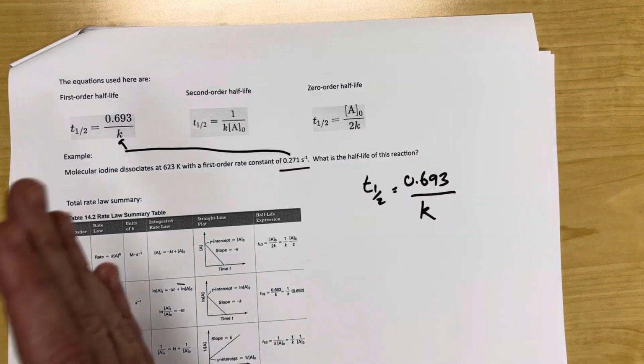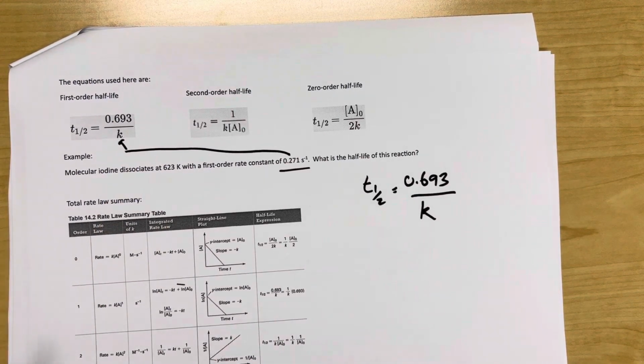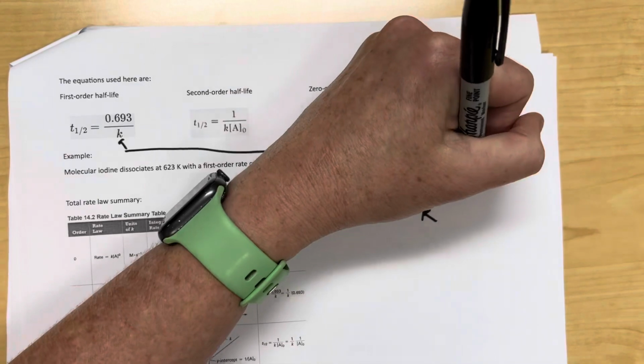Okay. So it's just saying at this particular time, or at this particular temperature, it's just some background information.